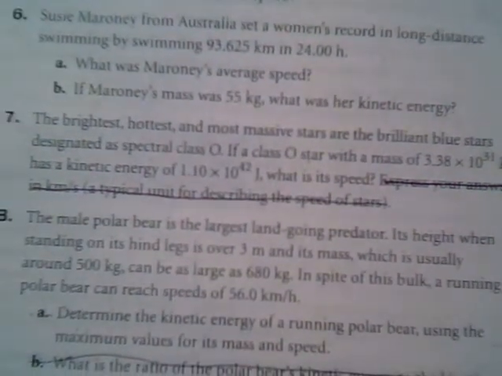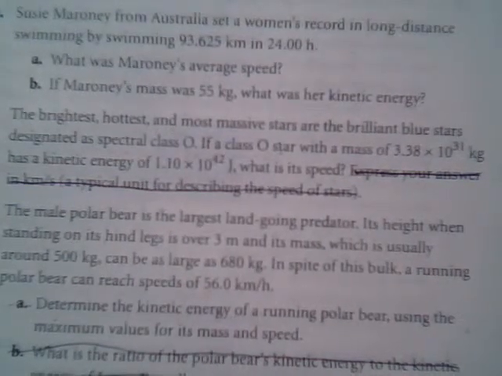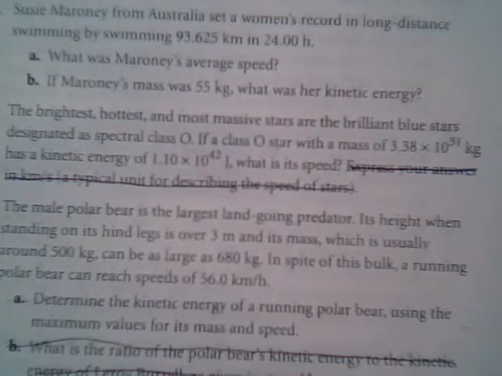So on page 2, problem number 7 reads: the brightest, hottest, and most massive stars are the brilliant blue stars designated as spectral class O. If a class O star with a mass of 3.38 times 10 to the 31 kilograms has a kinetic energy of 1.0 times 10 to the 42nd joules, what is its speed? Now, I'd marked out that line, express your answer in kilometers per second, a typical unit for describing the speed of stars, because originally I didn't think I wanted you to do that, but then I decided that I want you to do it, so I'll show you how to do that as well.